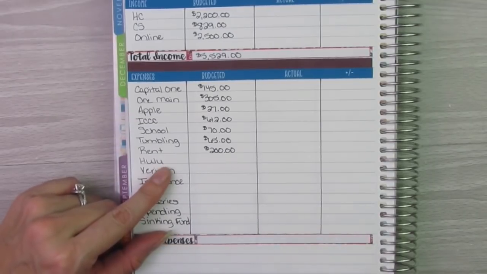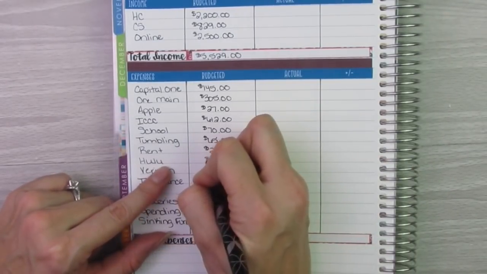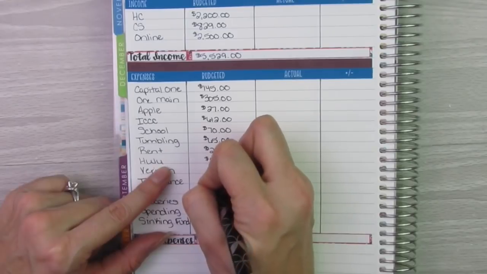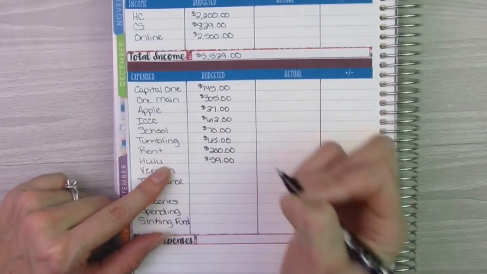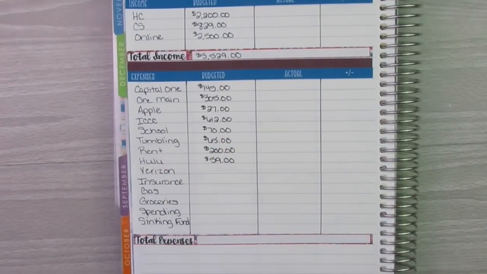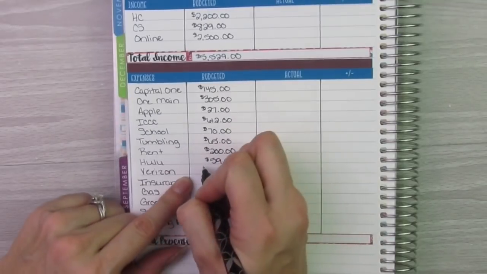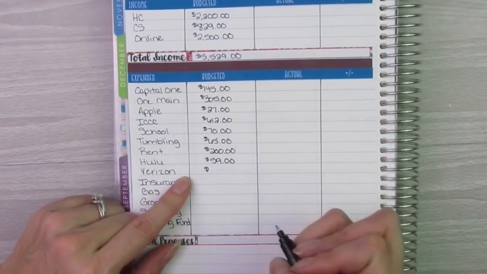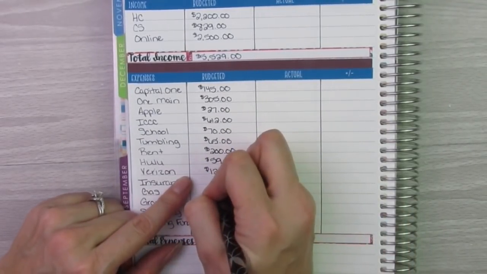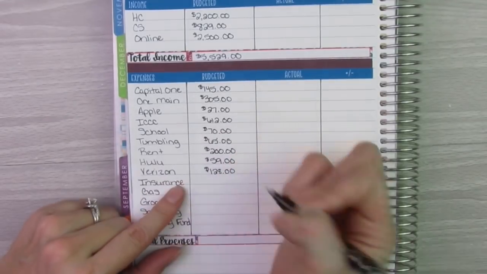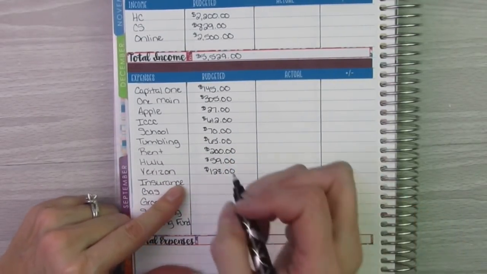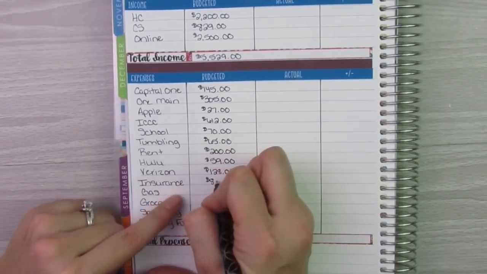Hulu, I've mentioned this before, but is actually going up in the month of December. So it used to be $49. Now I am gonna budget $59. It's $54.99, but then they add on tax and fees, and I don't exactly know what it's gonna be. So I'm just gonna budget $59, and then we'll have to see where it ends up being once I get the actual bill. Verizon, I am budgeting $128 for the month. My car insurance is the same $80.